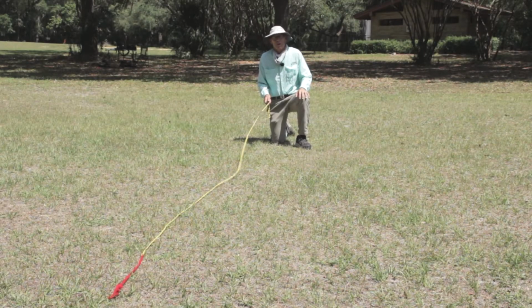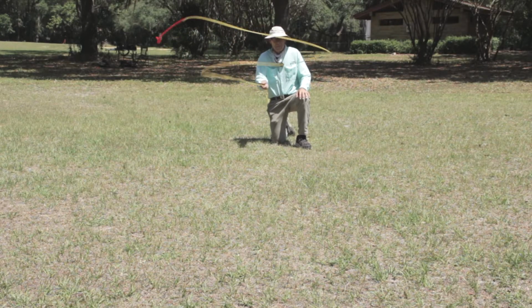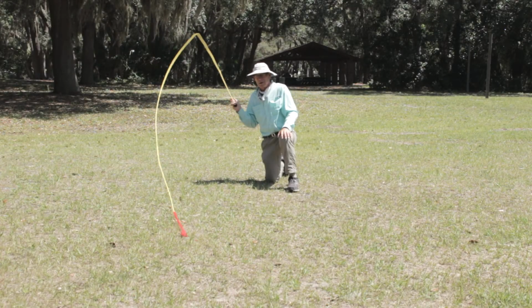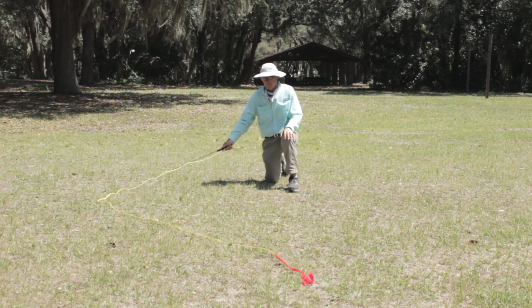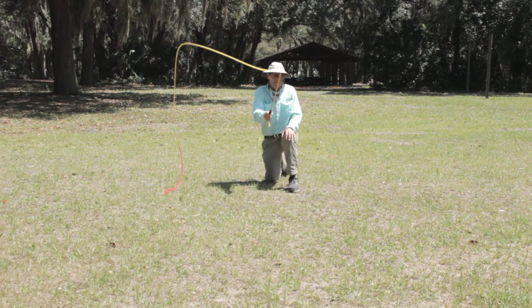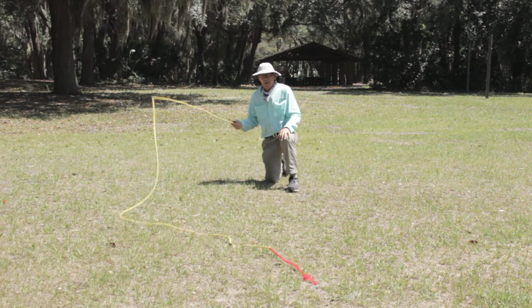Okay, roll cast to a curve cast. Big curve. Let's do a reach mend. Reach mend. So out of a roll cast, roll, reach, reach mend.